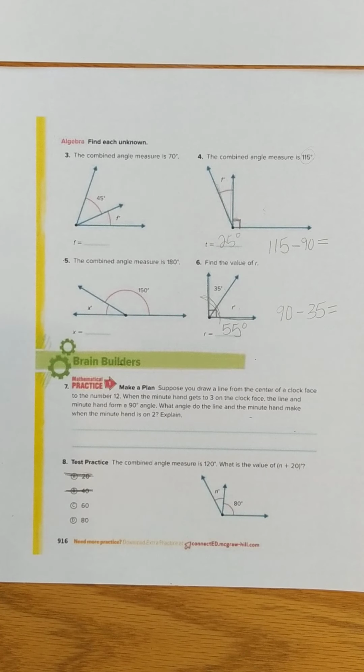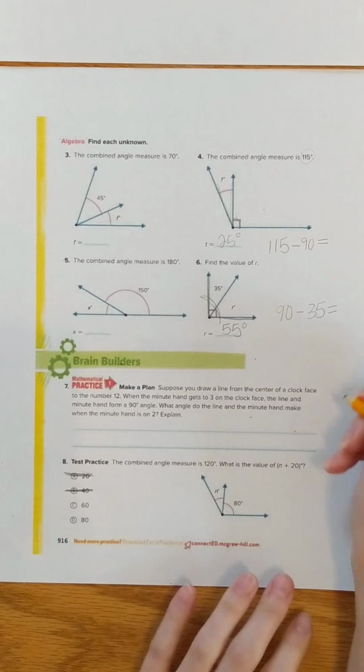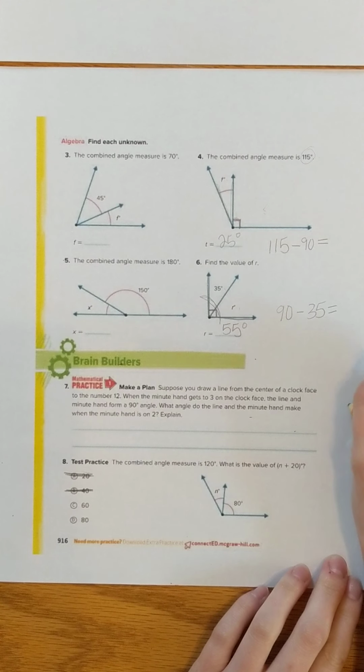Okay, number 7. It says, suppose you draw a line from the center of a clock face to the number 12. When the minute hand gets to 3 on the clock face, the line and the minute hand form a 90-degree angle. So let's draw this because I need a visual.